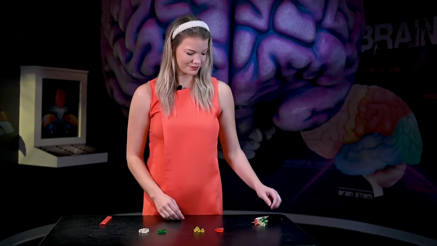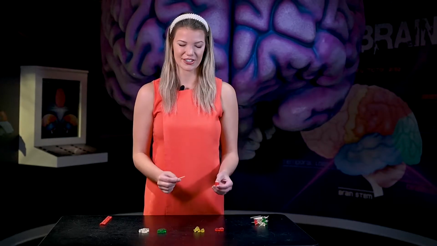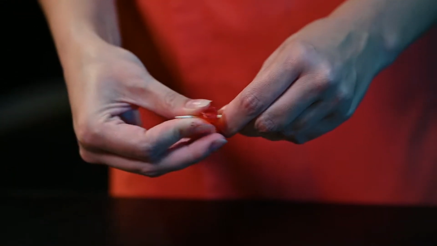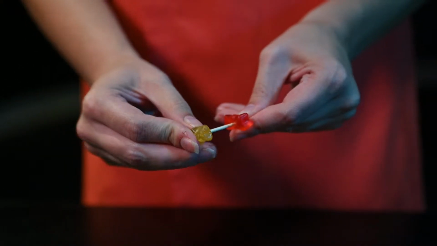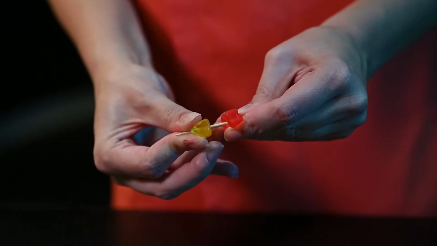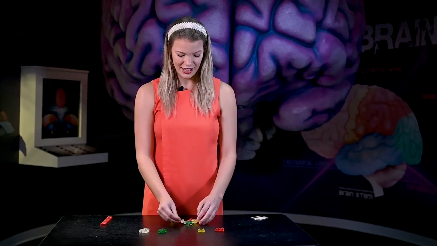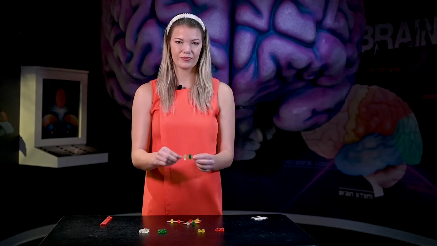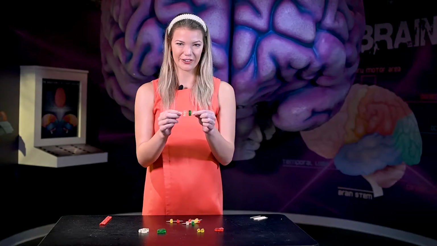So let's build one. I'm going to take a toothpick just so we can hold our gummy bears together. And we're going to take 1 red adenine and combine that with a yellow gummy, which again represents thymine. So here we have a chemical pair of adenine and thymine. I built a few before just to save some time in this video, and you can see we have also a guanine, green, and cytosine, clear pair.